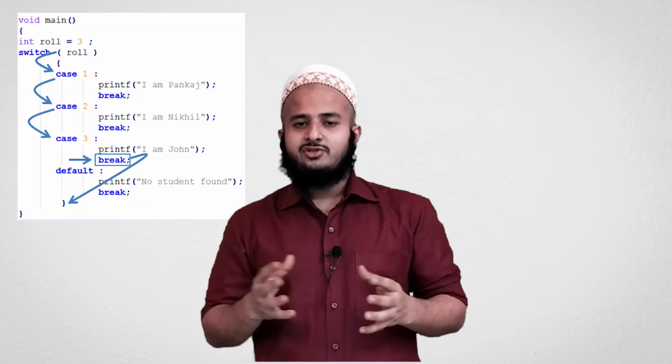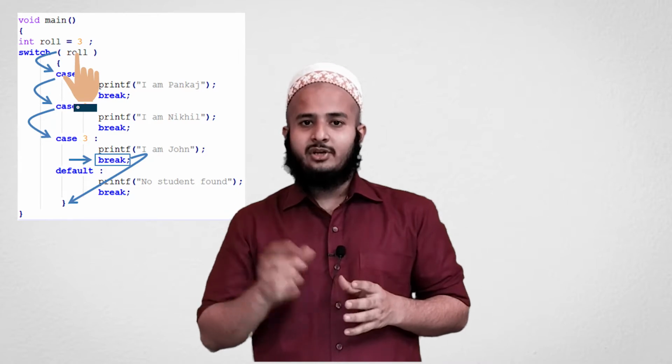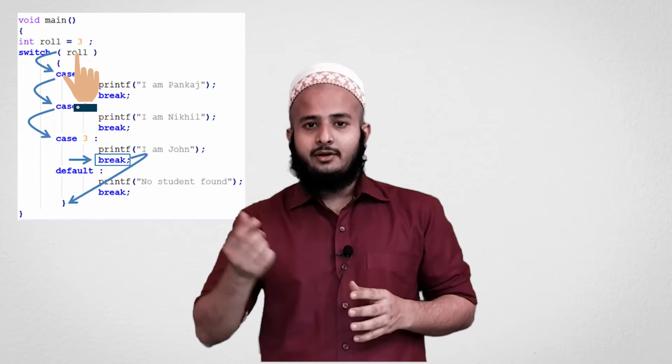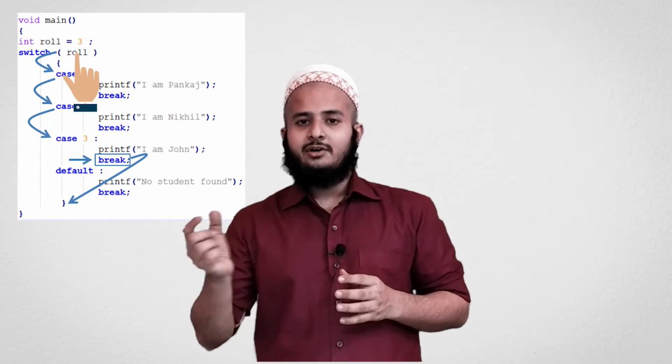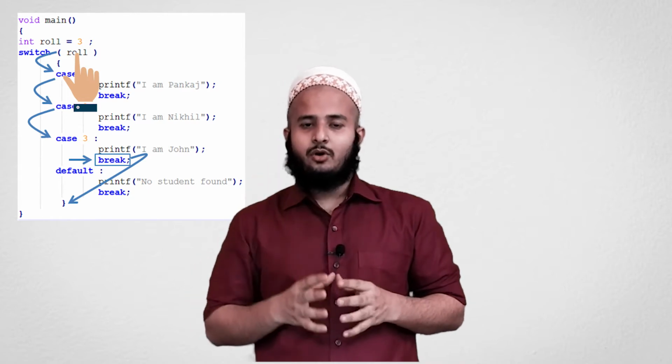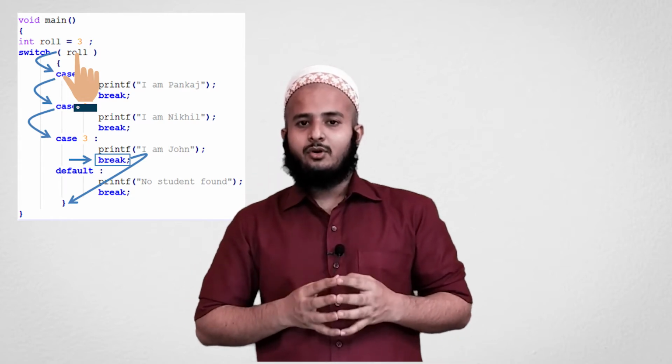Because for this type of program, the else if ladder statement is not a recommended way, or it is a lengthier way compared to switch case statement. Now in switch case statement, you have to provide a conditional expression. This conditional expression would be an integer variable or a literal. And inside the switch block, we write the number of case.